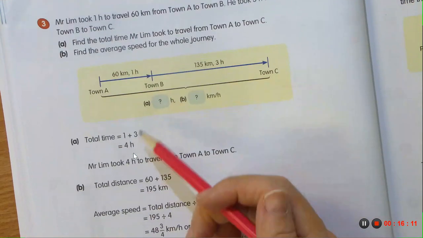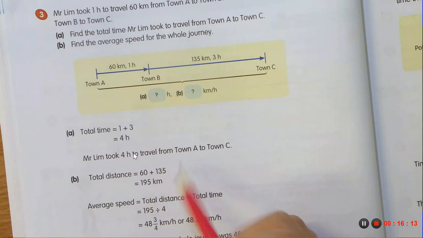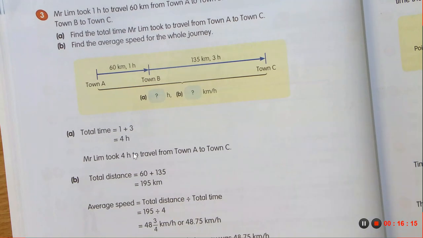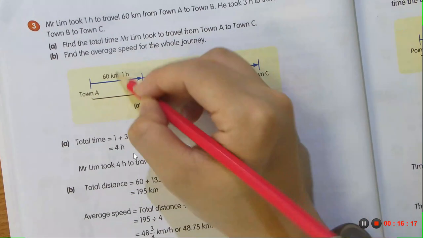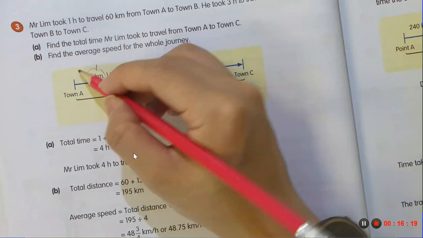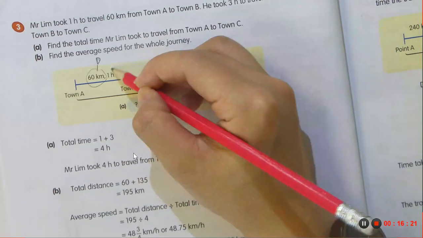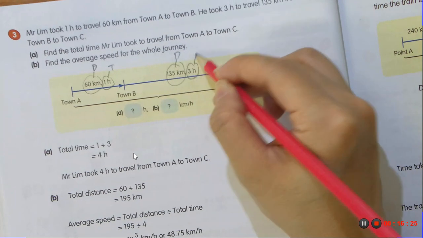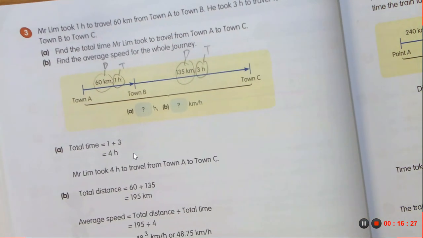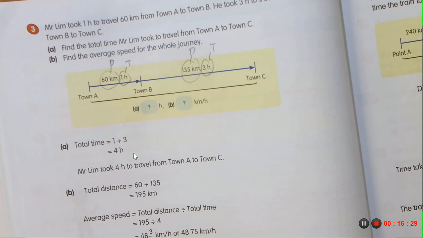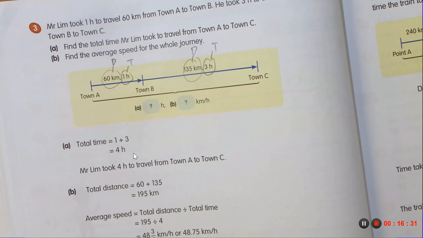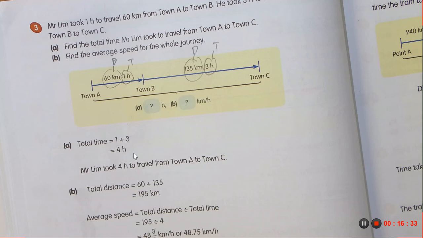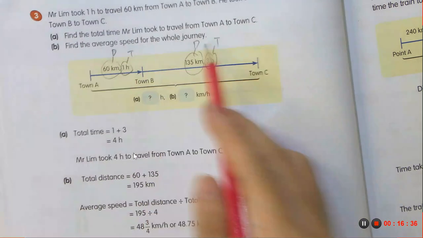Okay. Question 3. Is it more like question 1 or more like question 2? Yes. How do you know question 1? Look at this. This one is distance. This one is? This one is? Time. So this question is more like question 1. Can you understand? More like question 1. Distance, time, don't have speed.